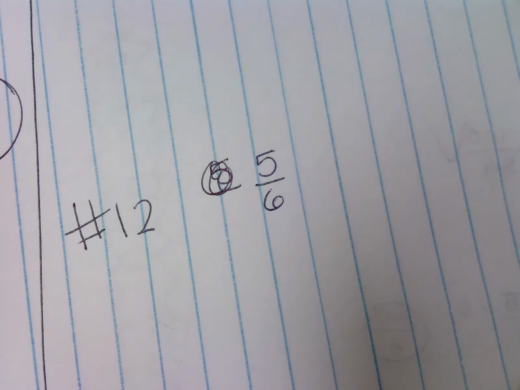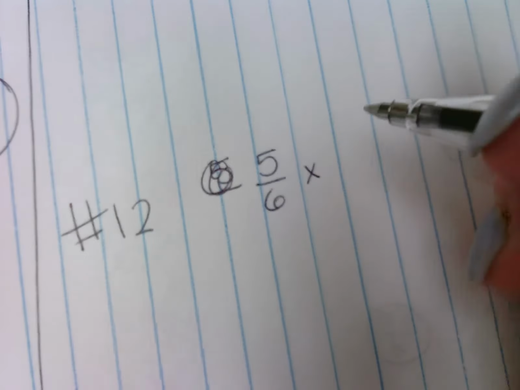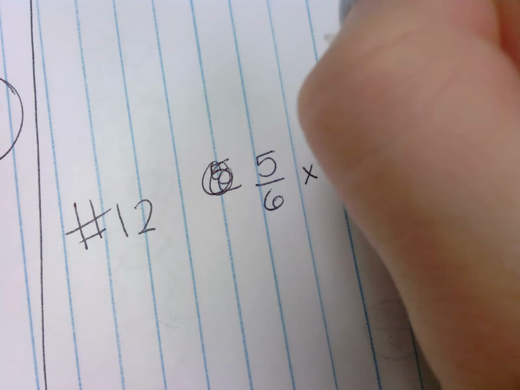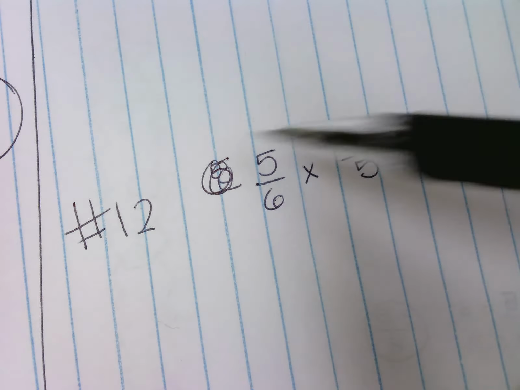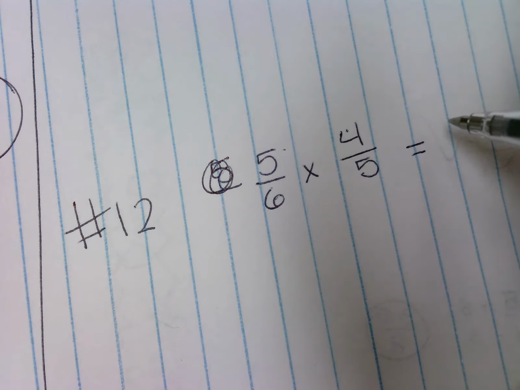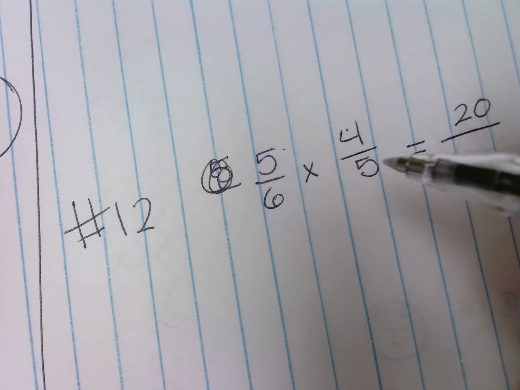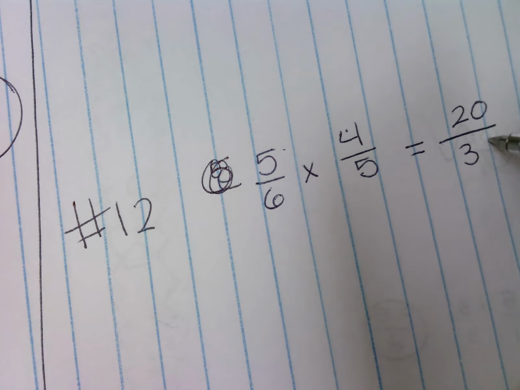All right, number 12. It says 5 out of 6 cats, or 5/6 of the pets in the pet show are cats. 4/5 of the cats are calico cats. What fraction of the pets are calico cats? So I can multiply. So 5/6 multiplied by 4/5. So again, we just go across. So 5 times 4 equals 20. 6 times 5 equals 30.